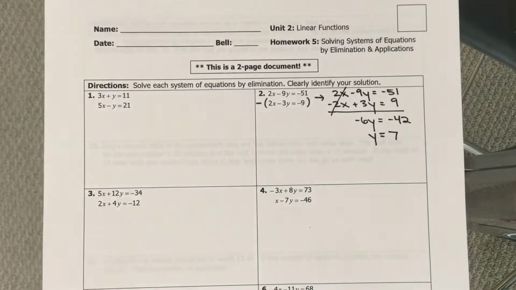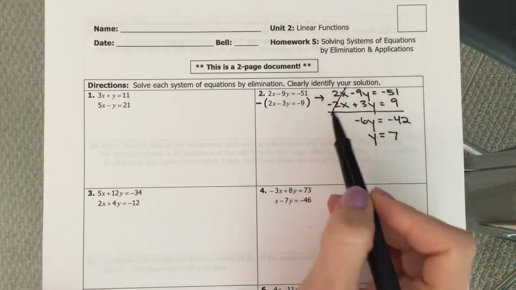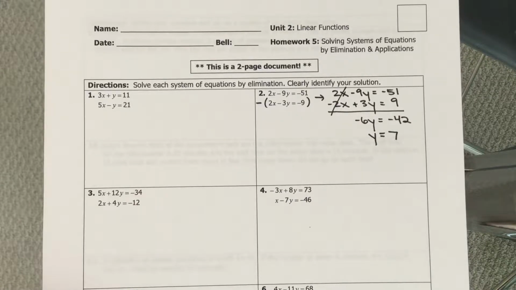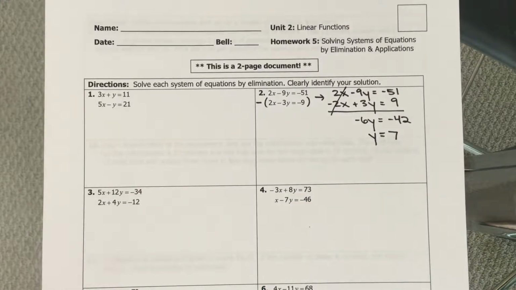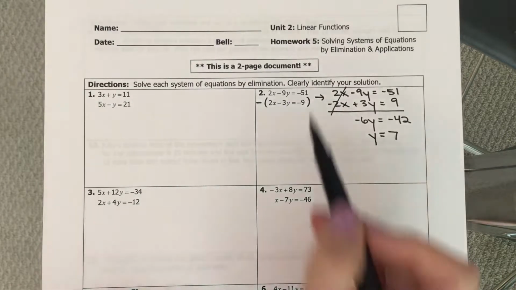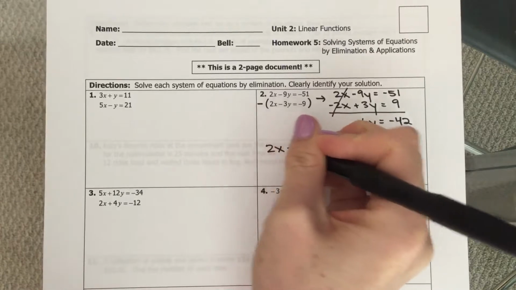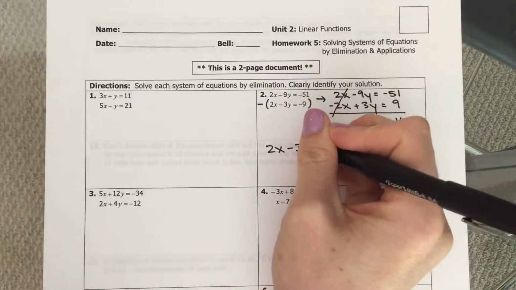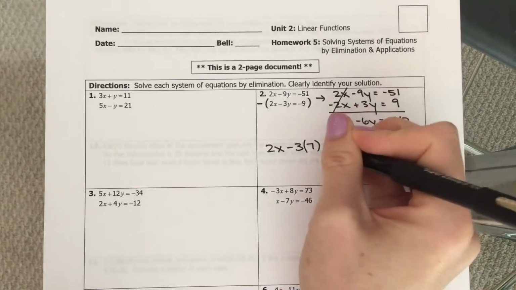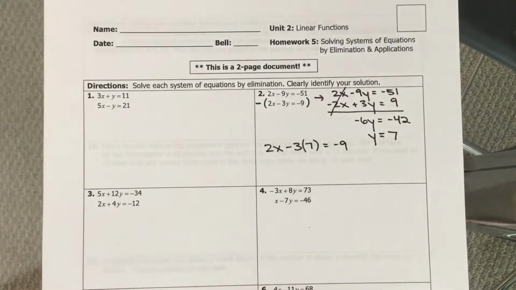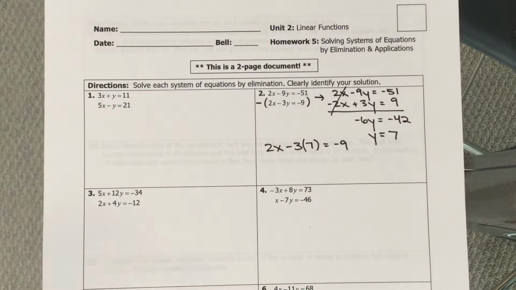Step 5 is the same as what we were doing yesterday. Substitute this answer into either original equation to find the other variable. And you can pick one. If you always want to do the top one, or you always want to do the one with the lowest numbers, whatever you prefer. The second equation has some easier numbers here, so I'm going to go with that. So 2x minus 3y, but in place of the y, I'm going to sub in the 7 that I just found, equals negative 9, and then you just simplify and solve that equation.